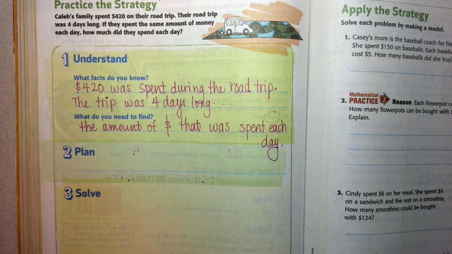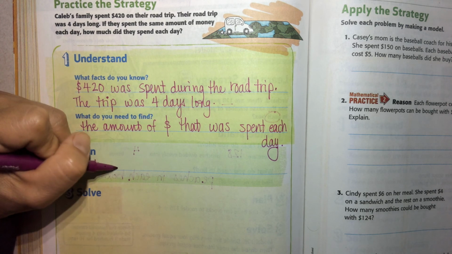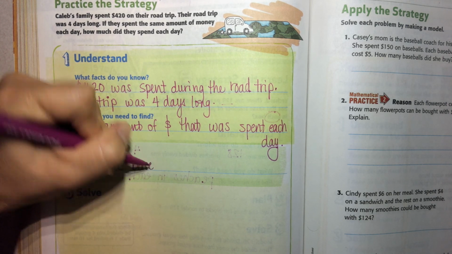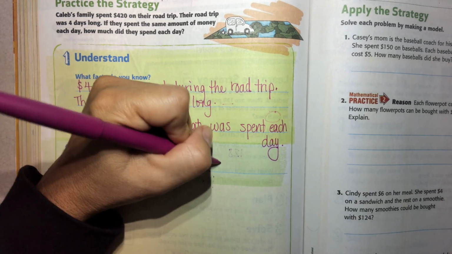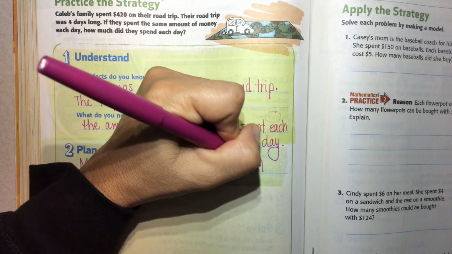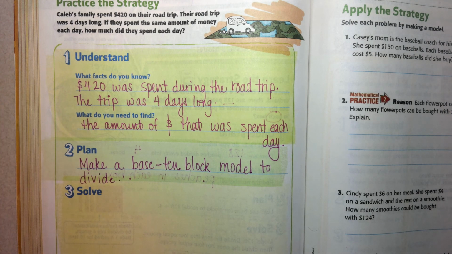So my plan is going to be to make a base 10 block model to divide. Okay, I kind of like this.